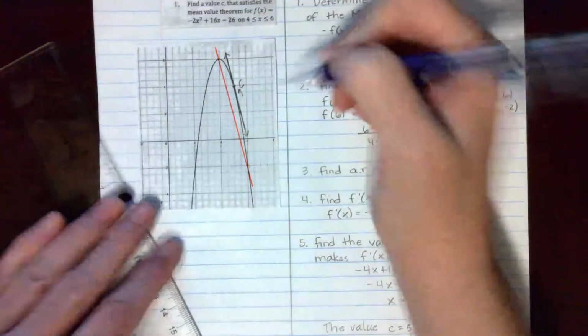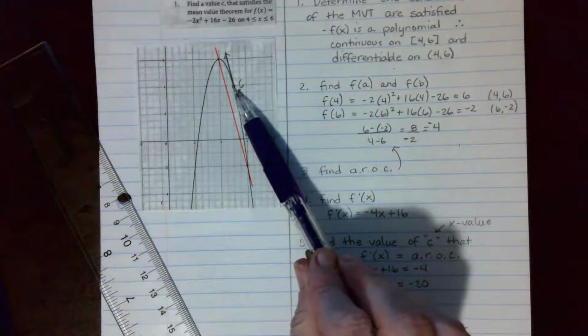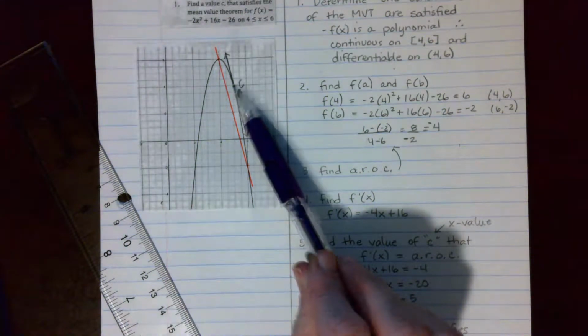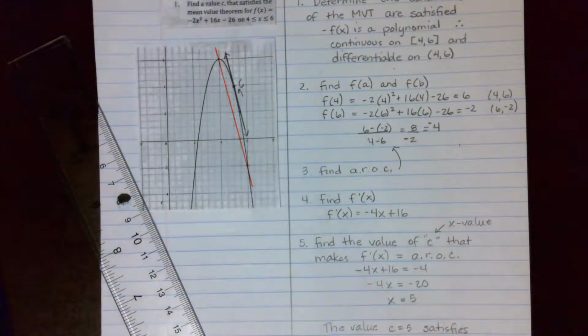Okay, so what I found is that at the point 5, when x is 5, the instantaneous rate of change, or the slope of the tangent line, oh, there goes my dogs, will be equal to the slope of the secant line. Let me close the door here. Be quiet, Abby.